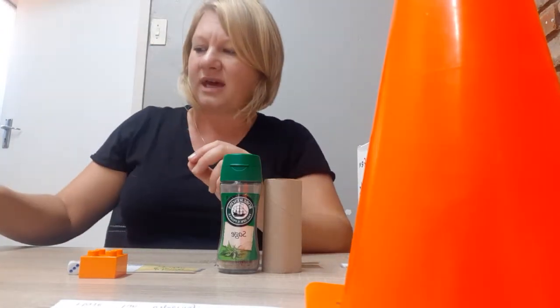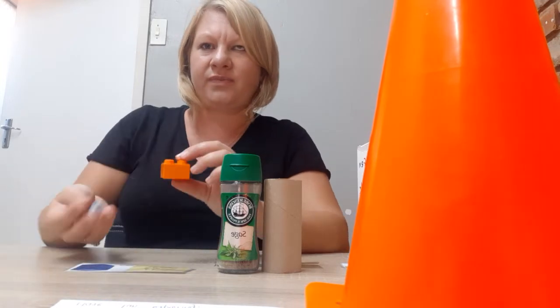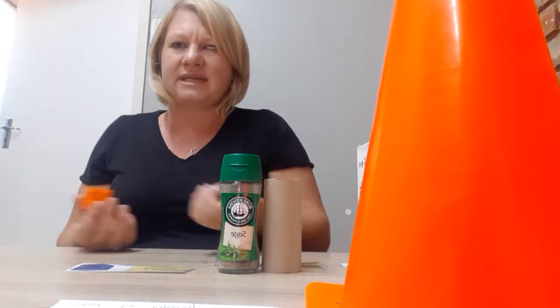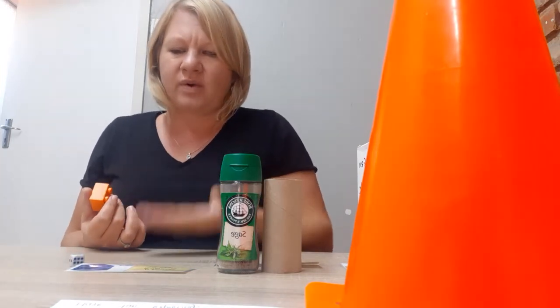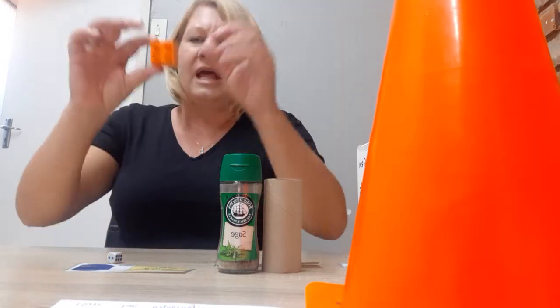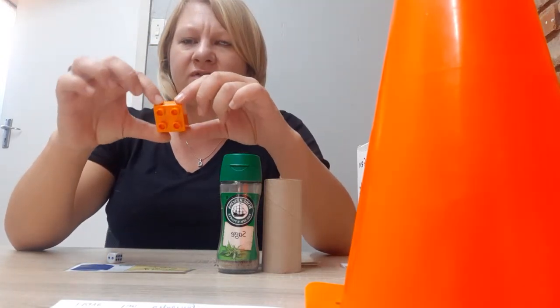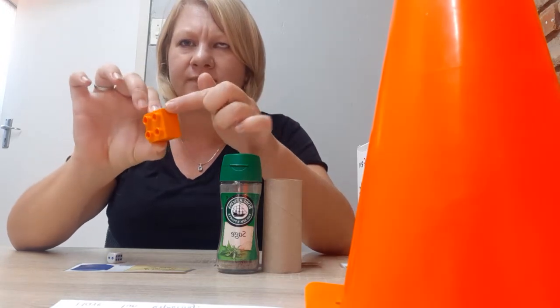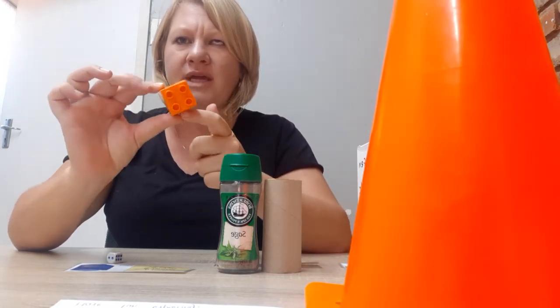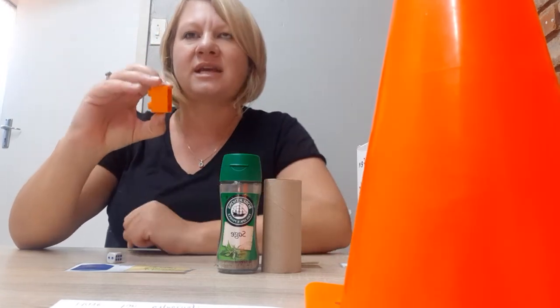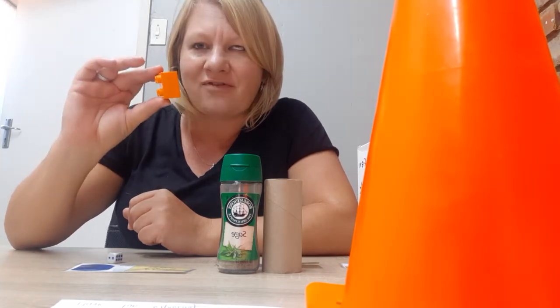Okay, over here I've got a cube. I've got two different ones. This is just the dice that you can play with. Once again, it can roll, but it always stops. So it's an object that can slide more than rolling. Let's see if we can find out how many faces this cube has. Let's count. 1, 2, 3, 4, 5, 6. It has got 6 faces.